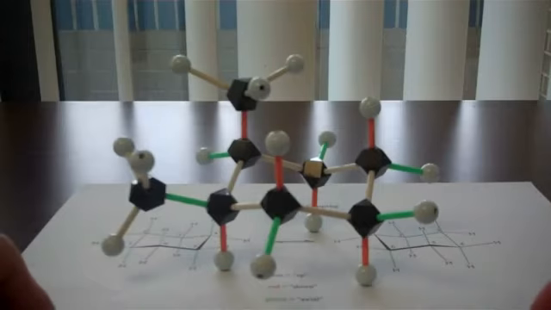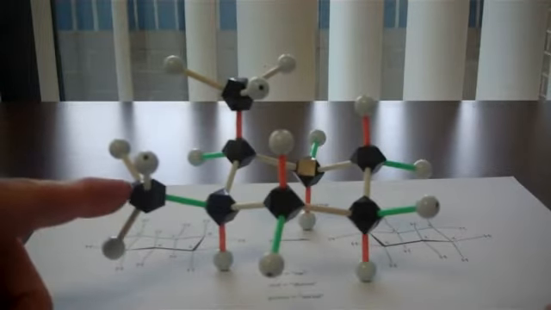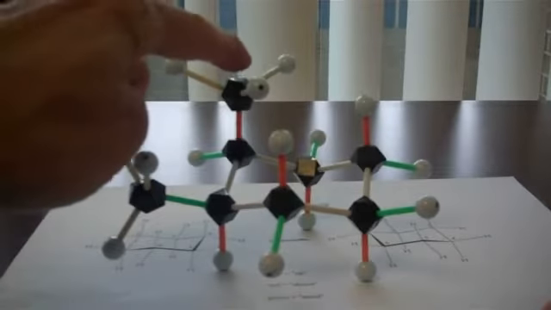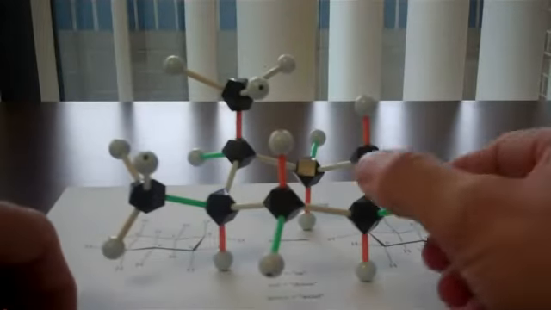This is a molecular model of a disubstituted cyclohexane, and in fact it is 1,2-dimethyl cyclohexane. Here's one methyl group here in an equatorial position. Here's another methyl group right next door, and it's pointing straight up from the ring, so that makes it axial. And you can also make out that this would be the cis isomer.